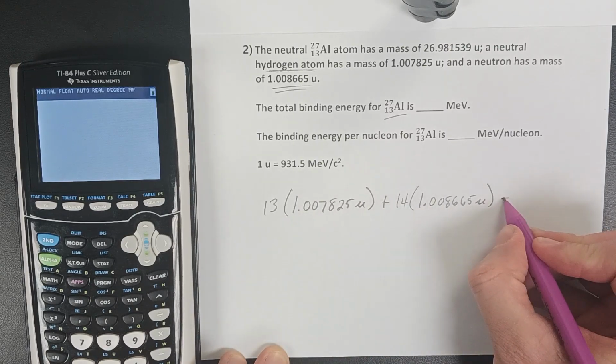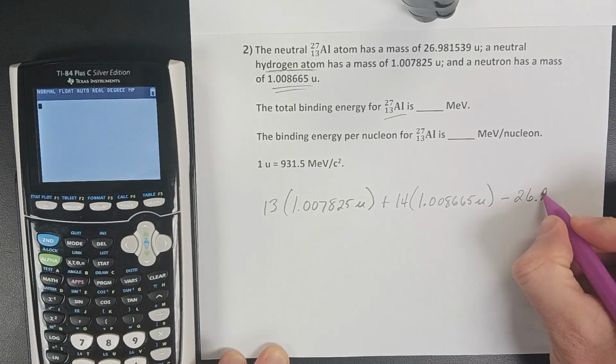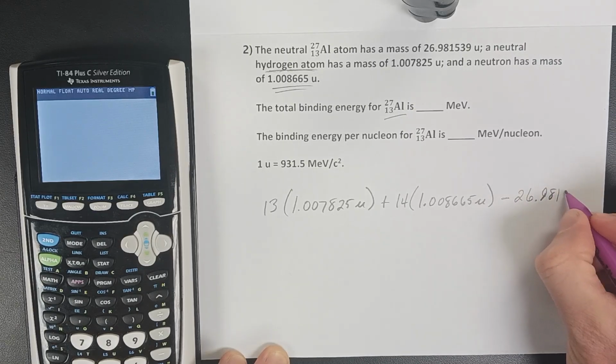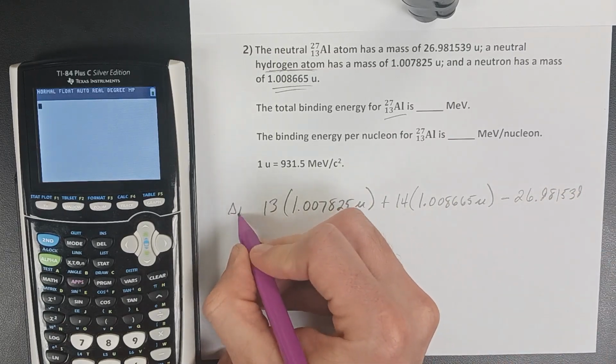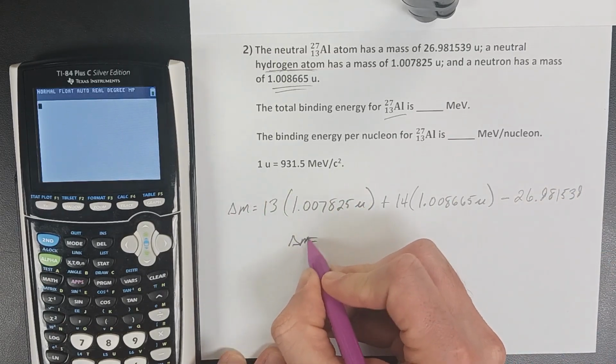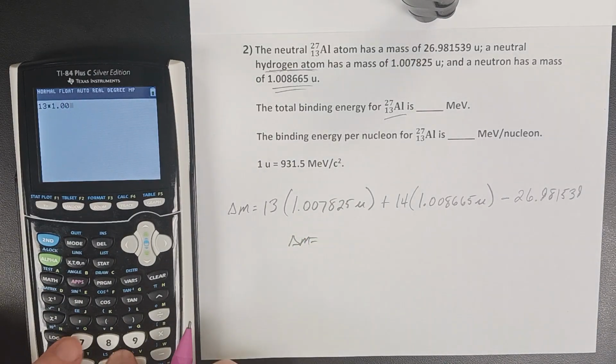Now from that, I want to subtract the mass of the aluminum atom itself. What we're doing here is finding the difference in the mass. So 13, this might take me a moment to get it all typed in my calculator with all these decimal places.